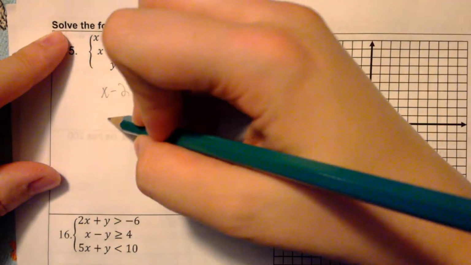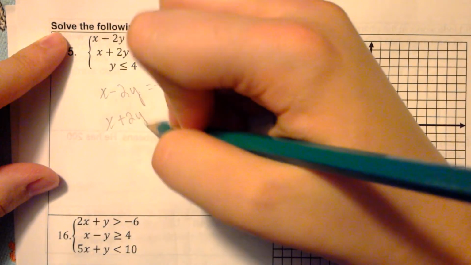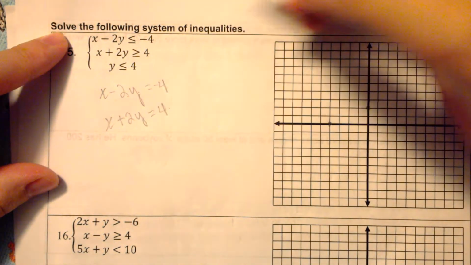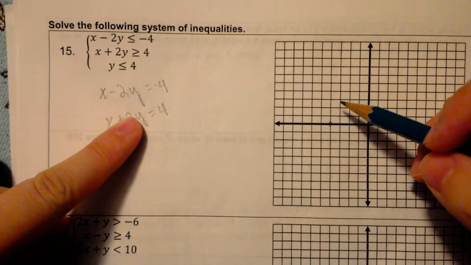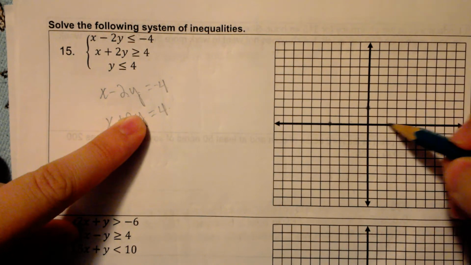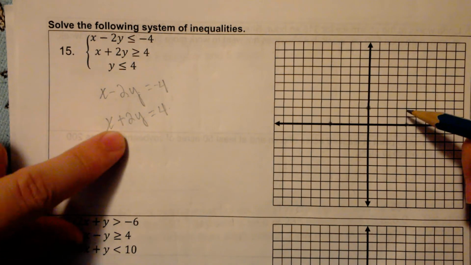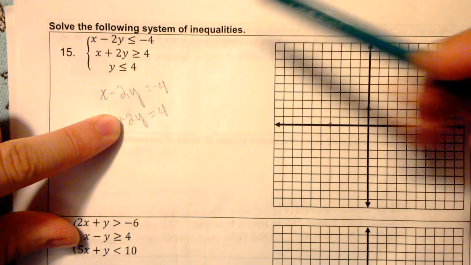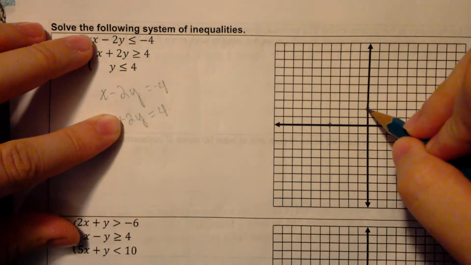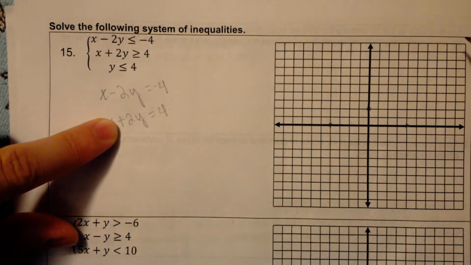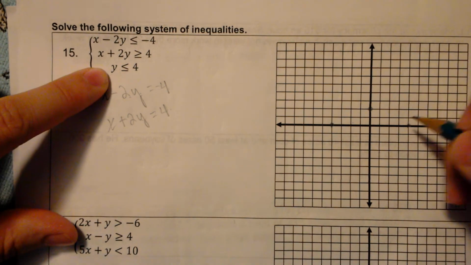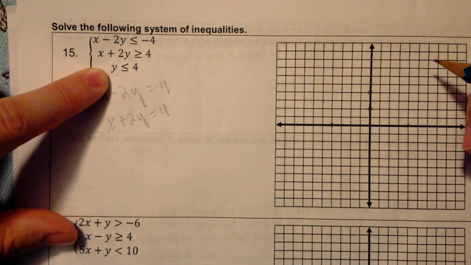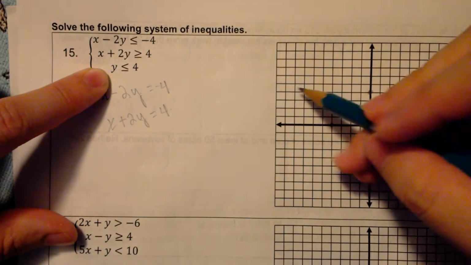And then my second equation, I'm going to do the same thing. X equals 4. I'm going to cover up y, my x-intercept. And then 2 times 2 would give me 4. So they're the same y-intercept. And then the line y equals 4. So it has a y-intercept at 0, 4, and then it just flat lines.